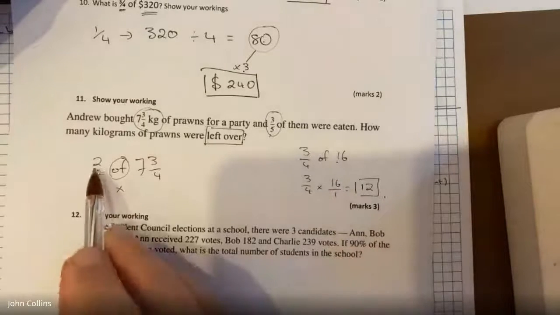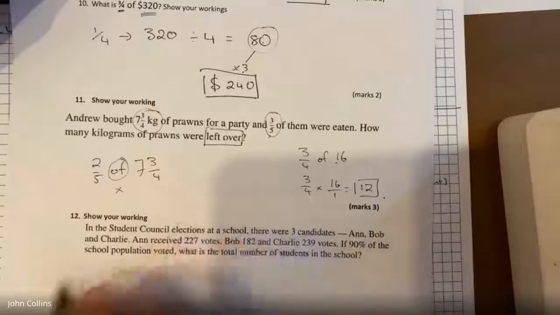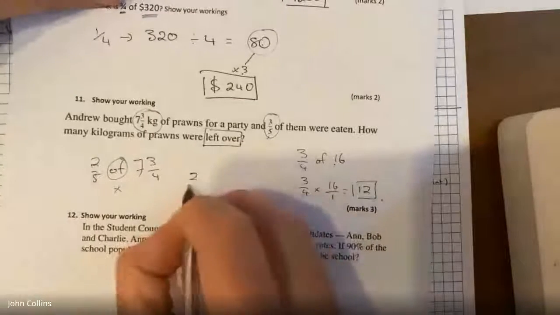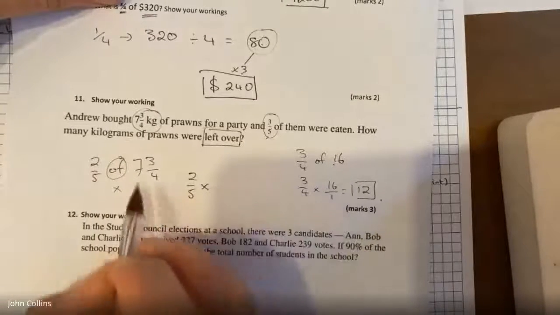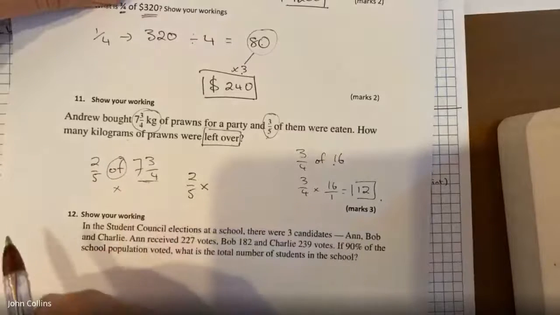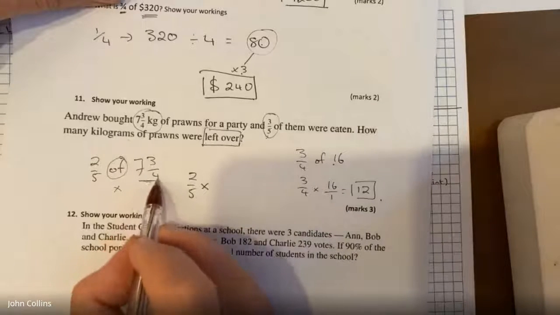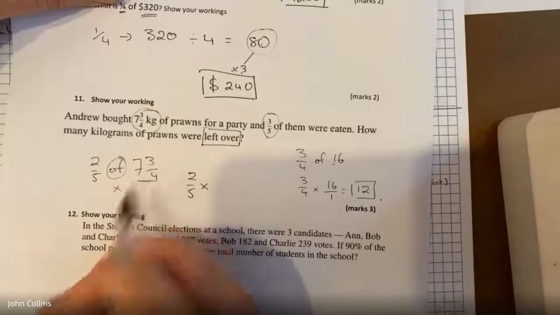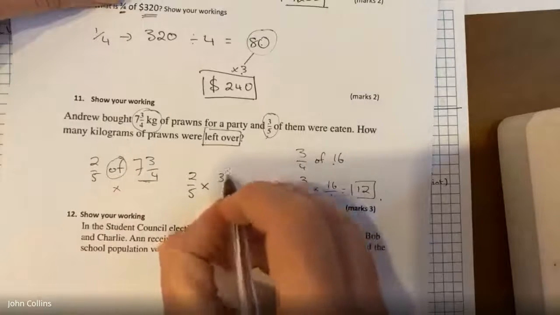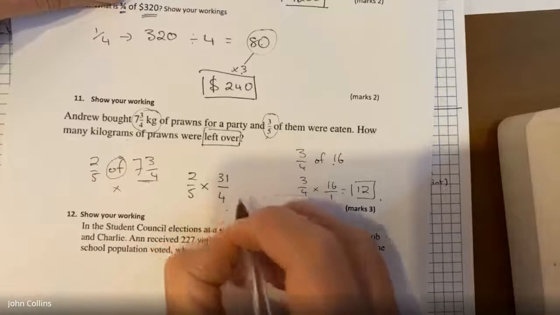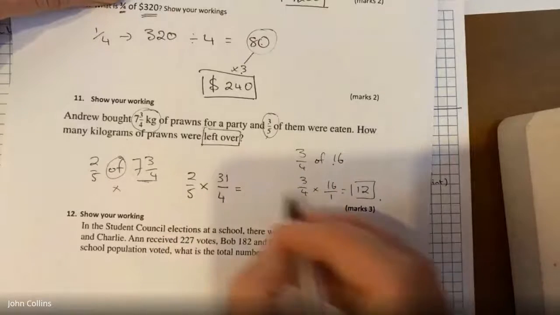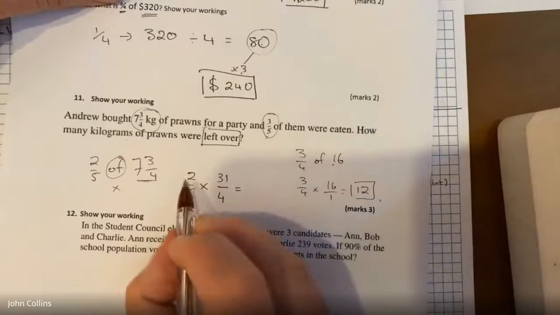Okay, so if I want to get 2/5 of 7 3/4, I've got to multiply. So 2/5 of, I'm going to change this to improper. 7 times 4 is 28. Add the 3 is 31. Okay, and by multiplying this, I'll have my answer.